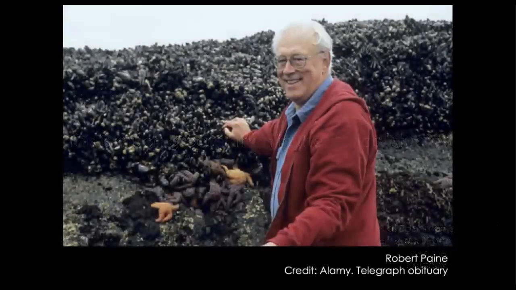So these experimental results are much greater than the theoretical models, but they're in agreement with traditional classical studies in ecology, including the work of Robert Paine, and his famous experiment he performed in the 60s on the rocky intertidal zone in Washington state.